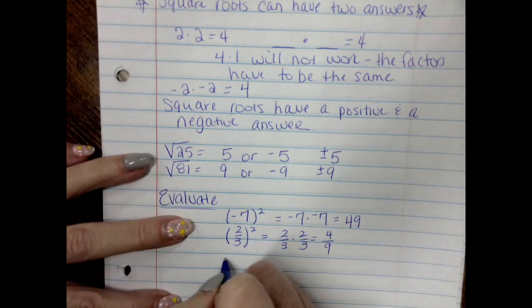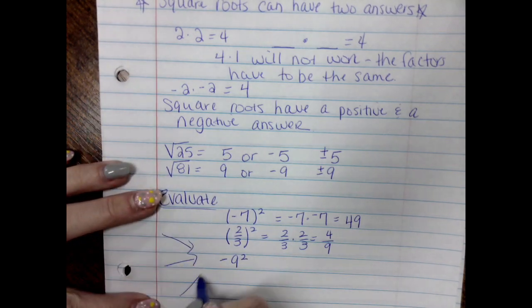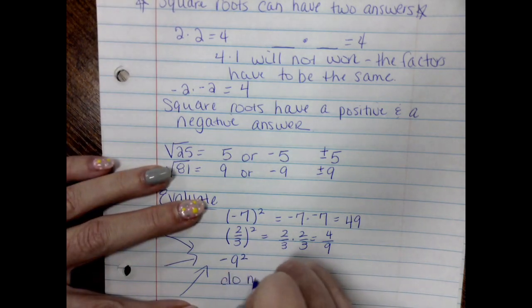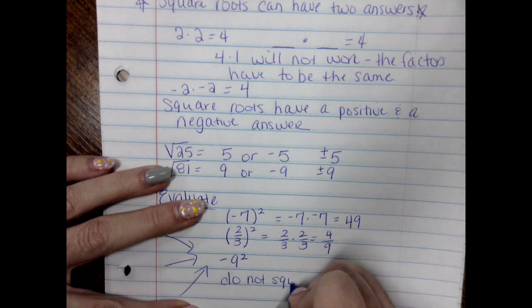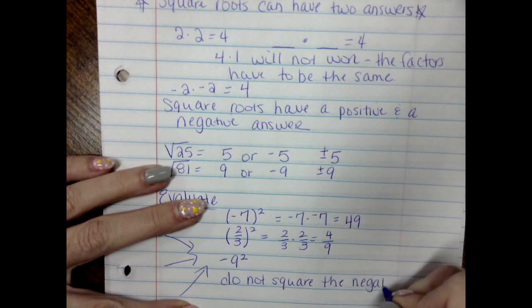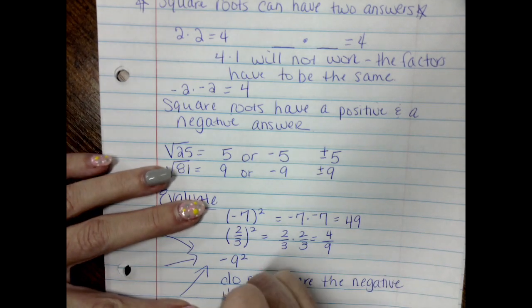Now this one be careful on. If you notice right here, there's no parentheses. We are not squaring the negative. This wants the negative version of the answer.